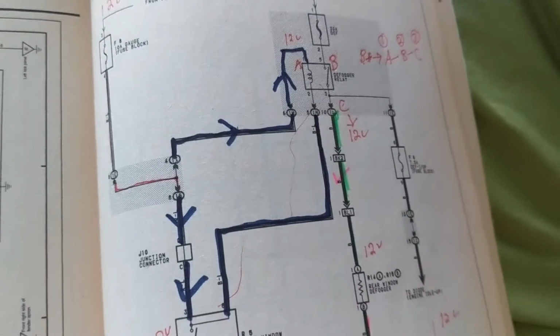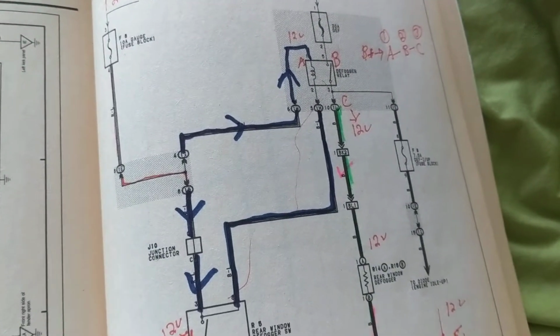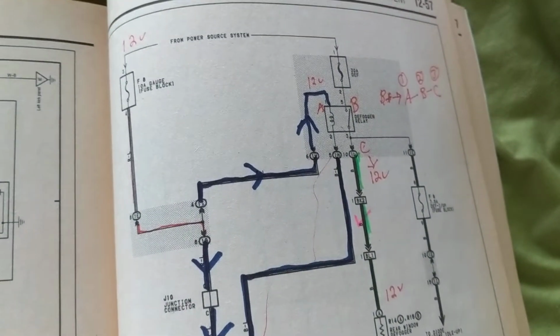Hello, this is Joseph. Welcome again. Another tutorial. This is for a Toyota RAV4, 2003.